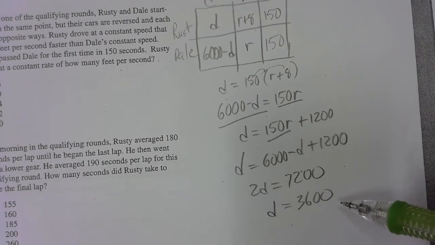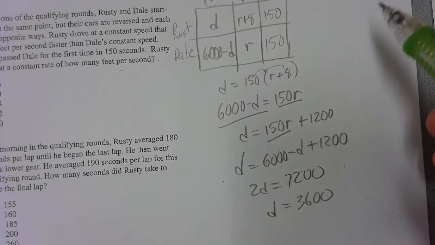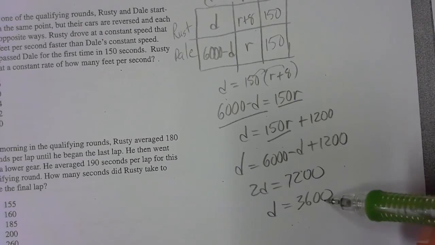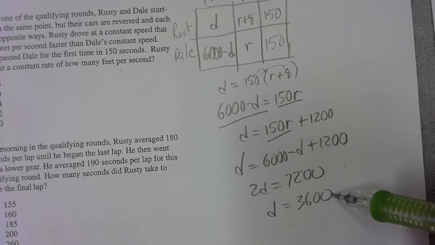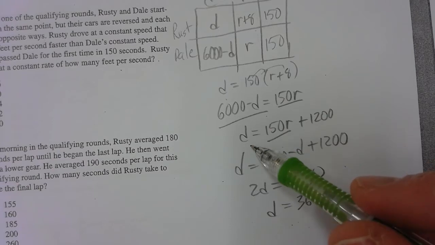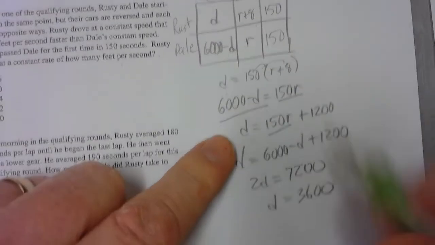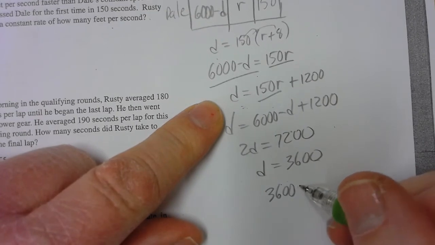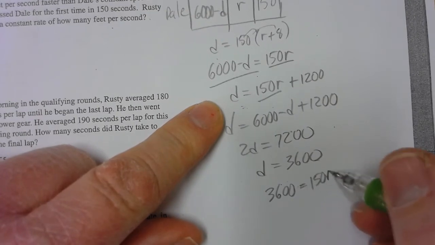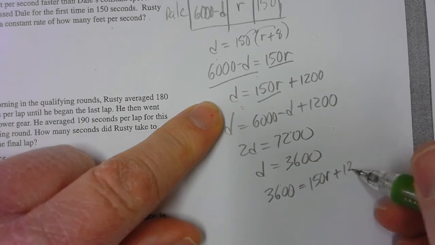And we have to figure out the rate that goes with that. So we put that back up in one of these equations here. Any equation would work. I guess we could put it in this equation right here. So we got 3,600 is equal to 150R plus 1,200.